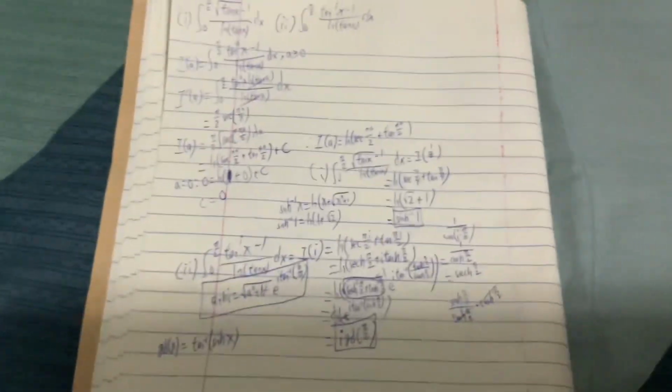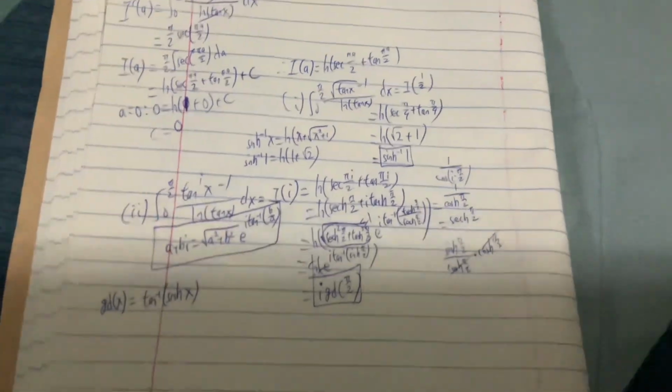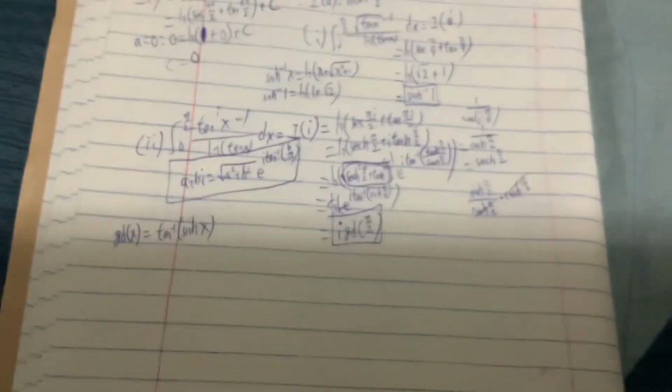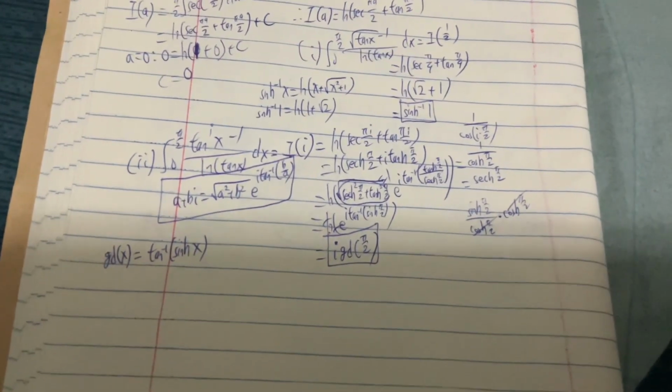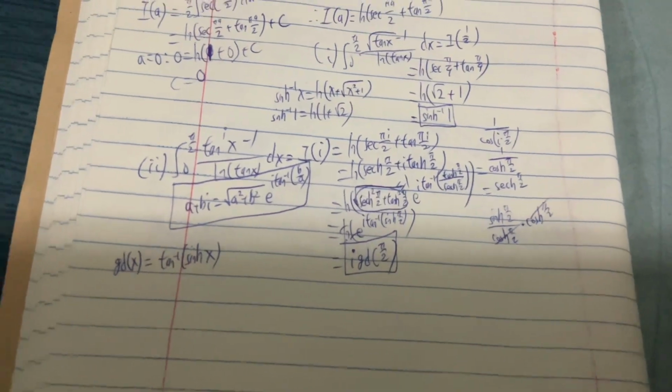Really cool. The first result is inverse sinh 1. The second result is i times gd of pi over 2, which is the same as i times inverse tangent of sinh pi over 2. Yes, really cool, right?